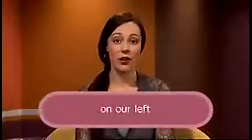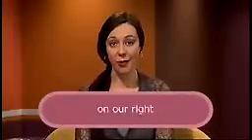Dr. Bowger uses descriptions like on our left and on our right. He helps us understand the location of things by using the preposition on, along with a noun phrase. These are preposition phrases. When we want to describe where things are, we usually use preposition phrases.